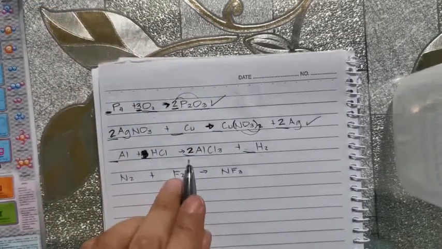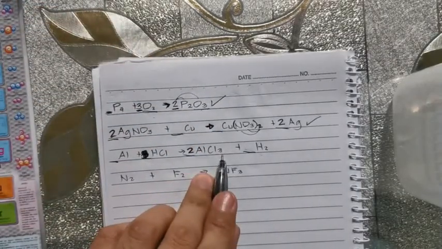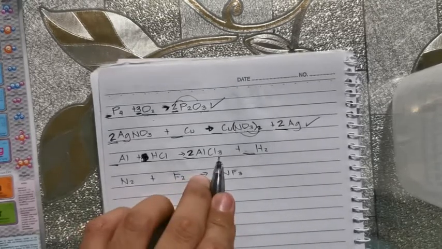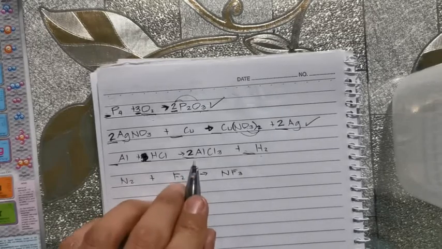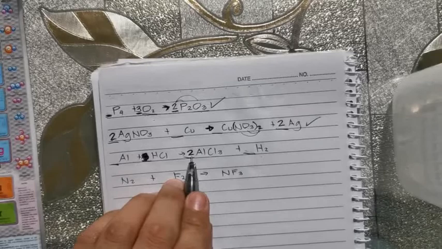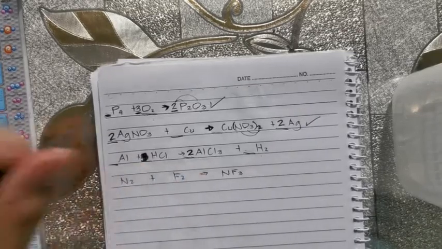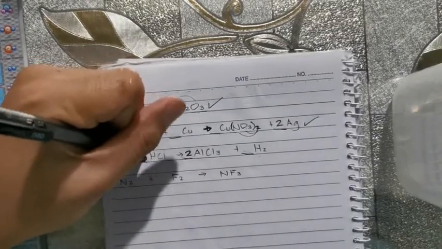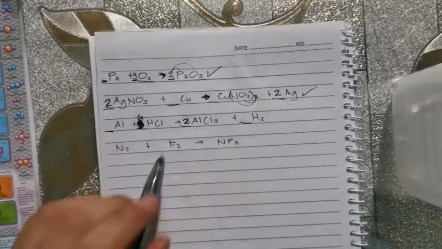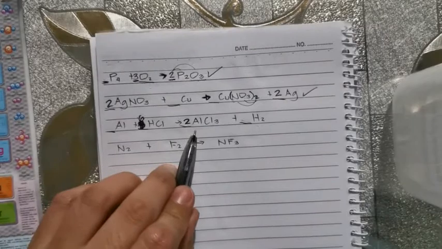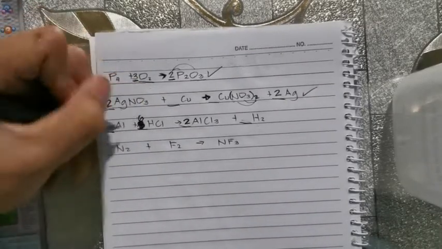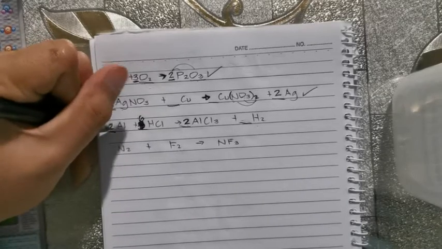So, nung naglagay ka ng 2 dito, yung chlorine naman ngayon, yung aluminum ay dalawa, yung chlorine naging 6. Okay. So, unahin muna natin si chlorine kasi kanina pa siya namumroblema. So, 2 times 3 is 6. So, ibig sabihin 6 ang bilang ng chlorine. So, maglagay tayo ng 6 dito para yung isa ni chlorine maging 6. Nung naglagay ka ng 2 dito, hindi lang si chlorine ang na-multiply, kundi pati si aluminum. So, 2 times 1 is 2. So, magiging dalawa ngayon si aluminum.